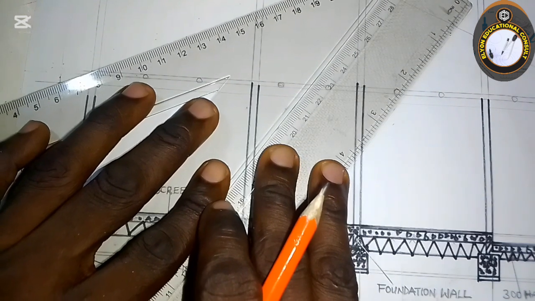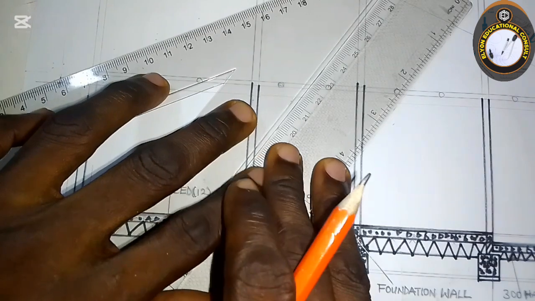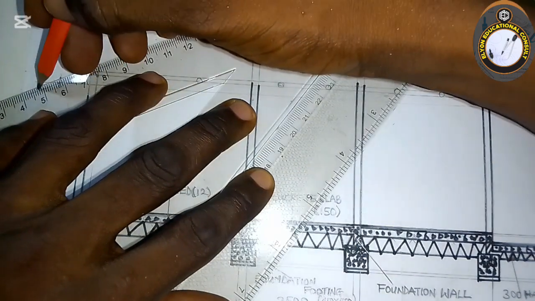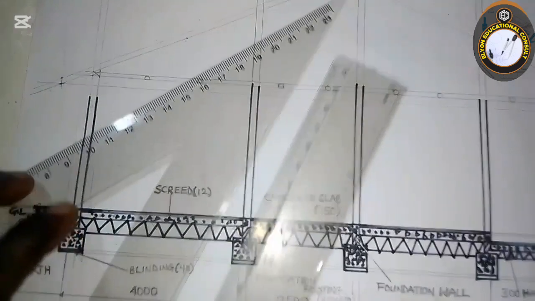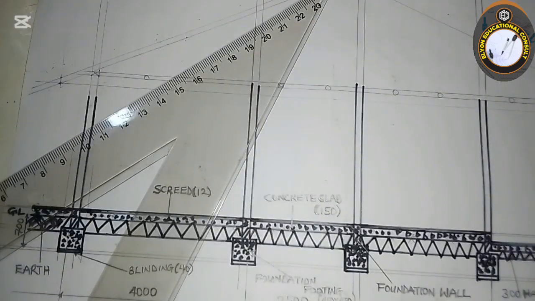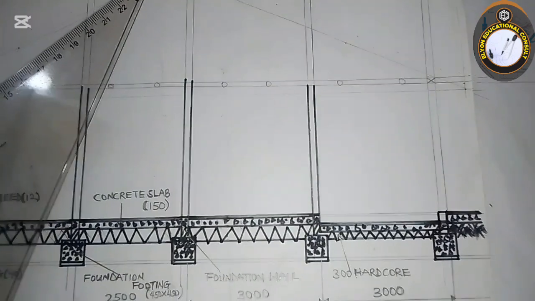So at this point now, so here now, produce this, then I'll do for the other side, then for the other side as well.